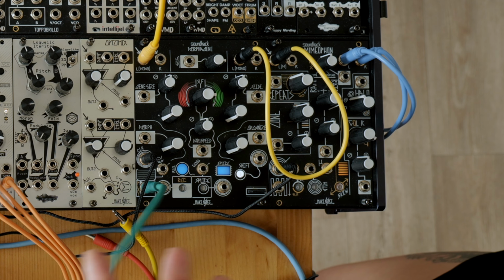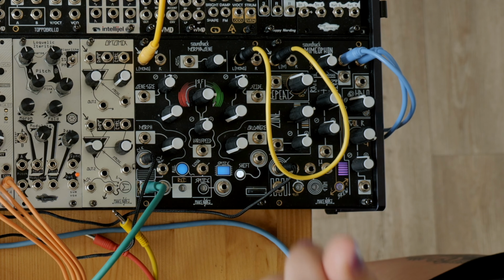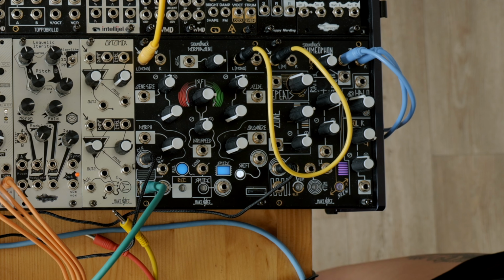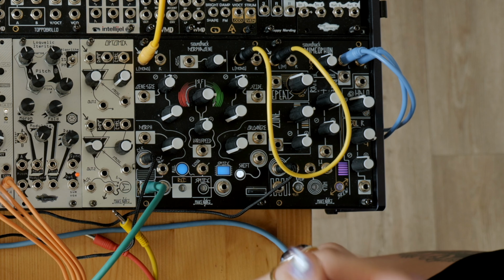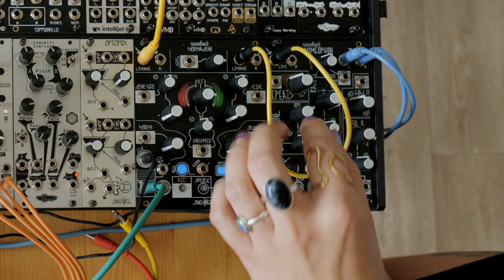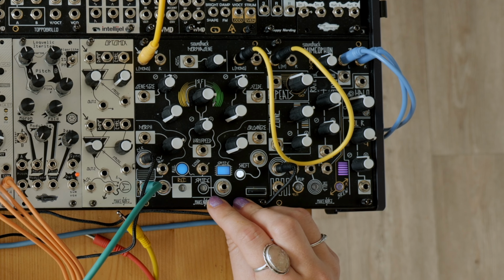It's almost canonical. Let's record some splice markers.